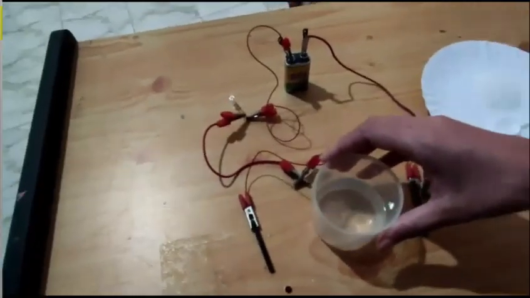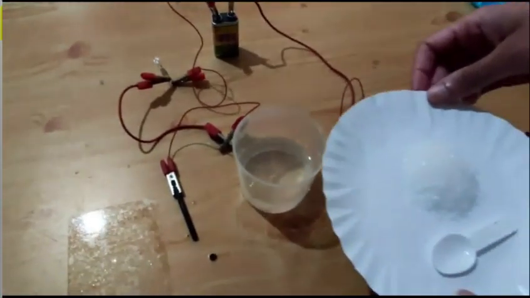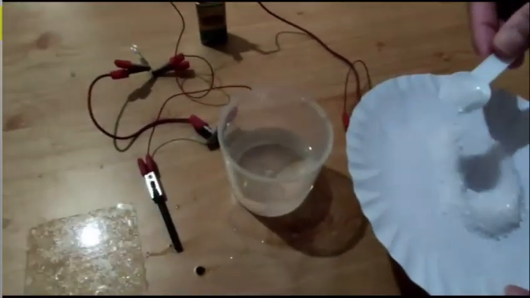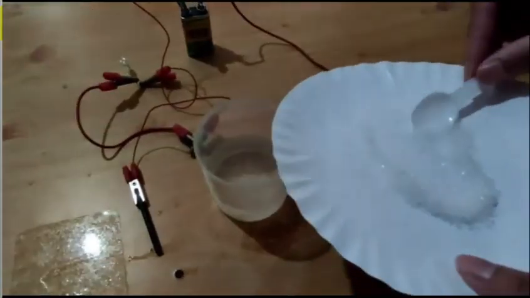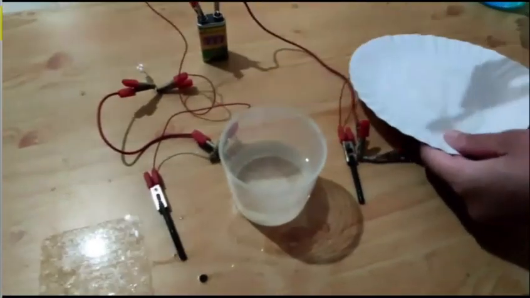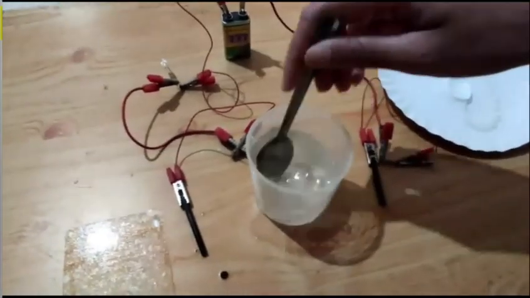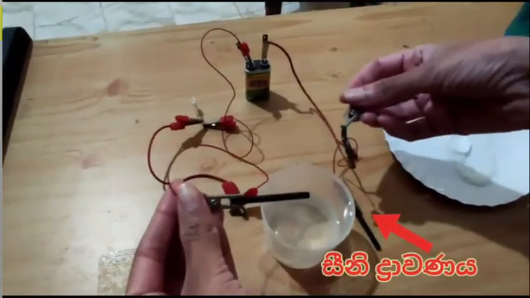And we take the distilled water again. We add some table sugar. You know the sugar is C12H22O11. It's a covalent compound. So when you dissolve it in water, it makes a covalent compound solution, but it does not conduct electricity. This also does not conduct electricity. The bulb will not light up here.